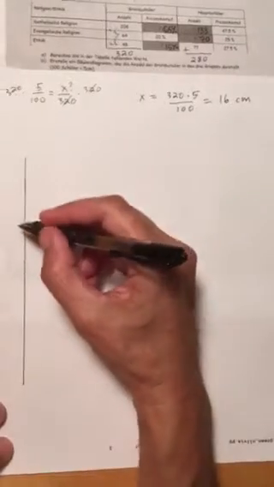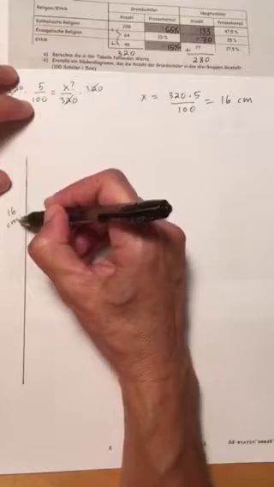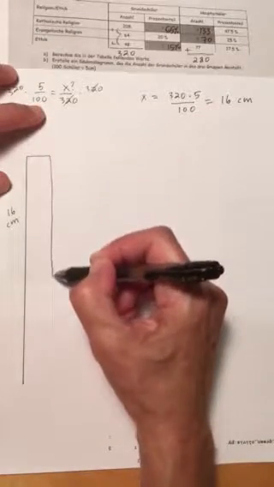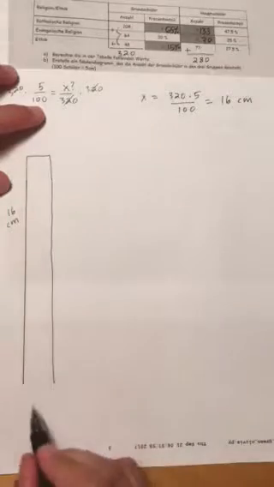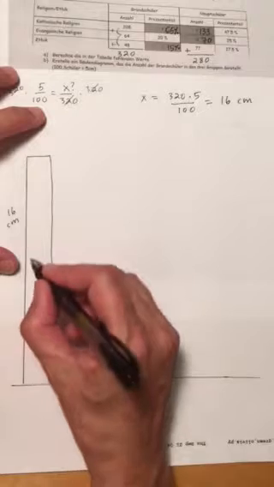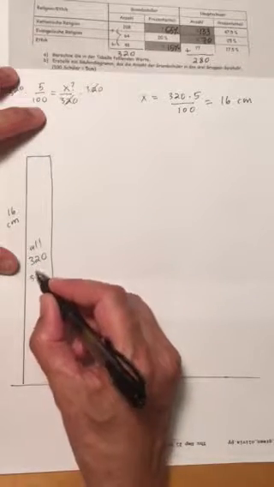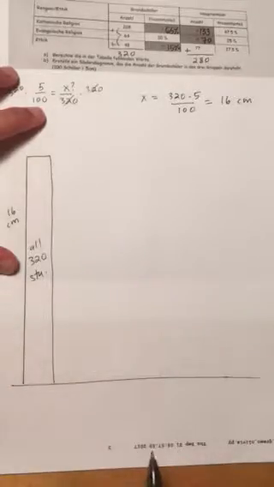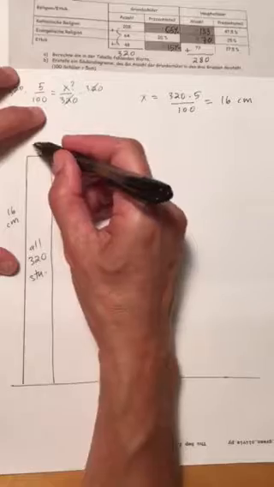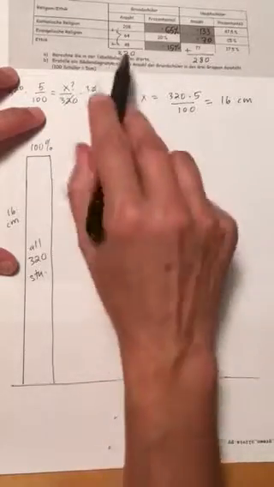Okay, so that's my 16 centimeters, and that would be for all 320 students. Now, how high should this be? So this is 100% of the students, is 16 centimeters.